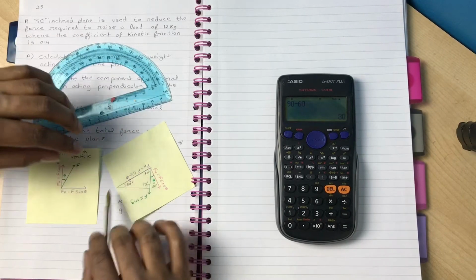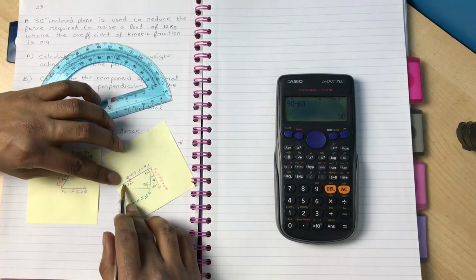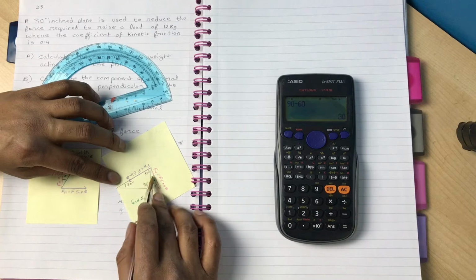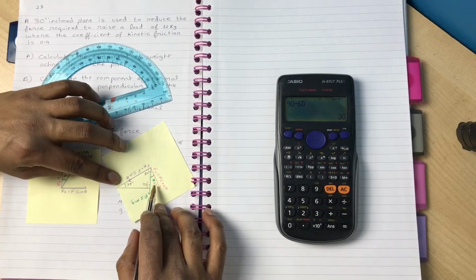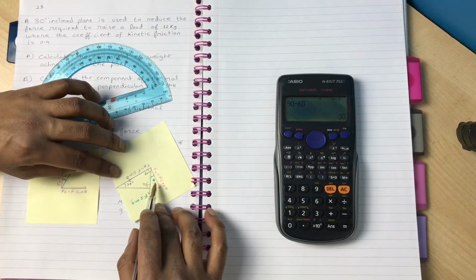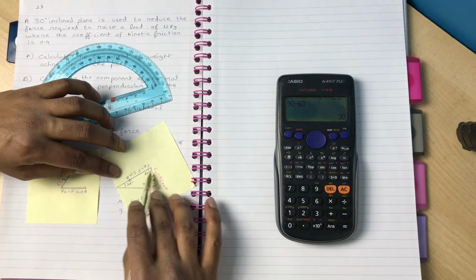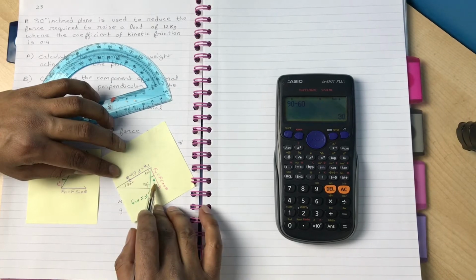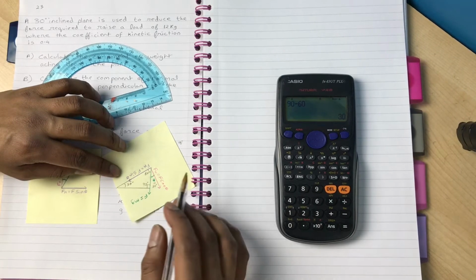You see, in this problem, the angle theta at which the plane is inclined is the same as this angle here. That's trigonometry and the geometry of a triangle. So this angle will always be 30. This angle and this angle will in fact always be the same.